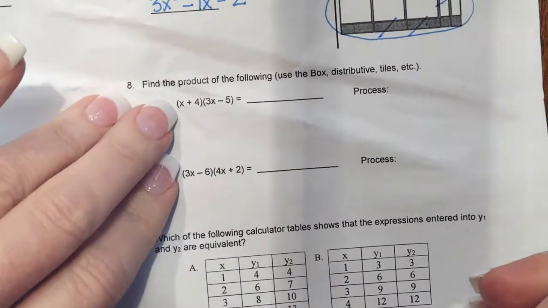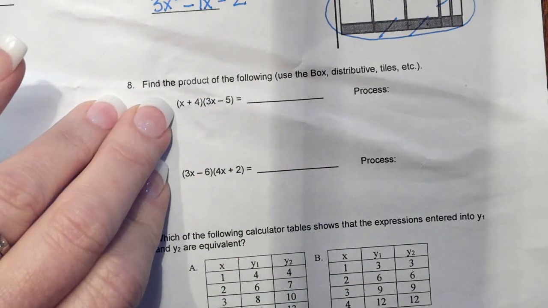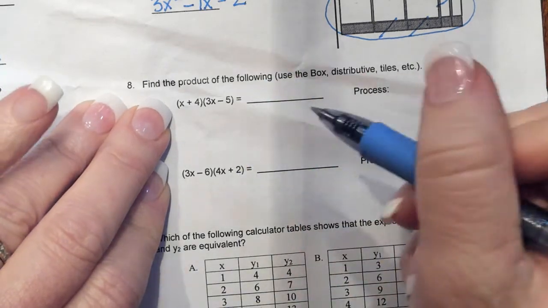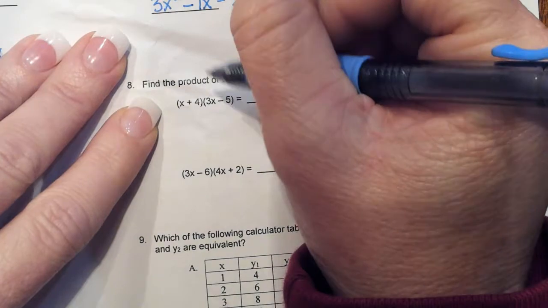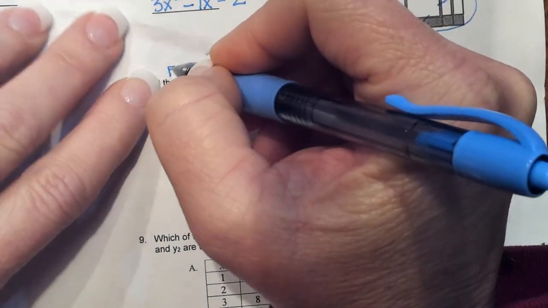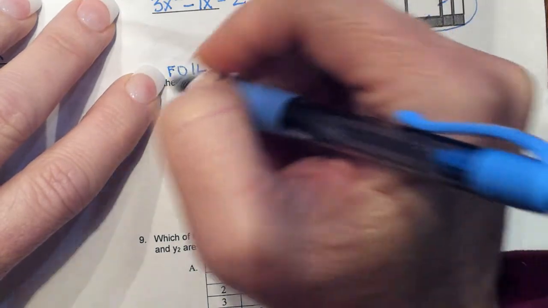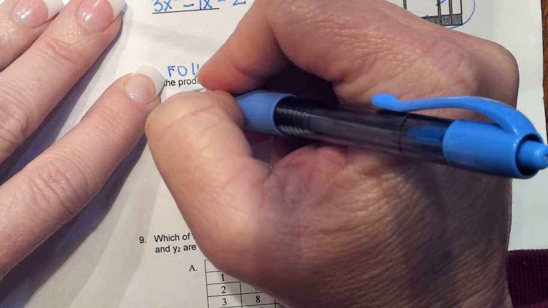Alright. So I need to find the product of the following. I can use the box or distributive or tiles. For this first one, I'm going to use the distributive property. So you can remember the FOIL. So we're going to multiply the first two terms in both parentheses.